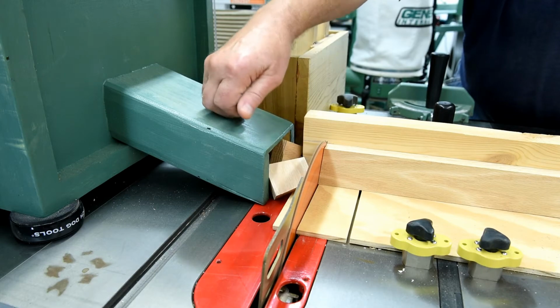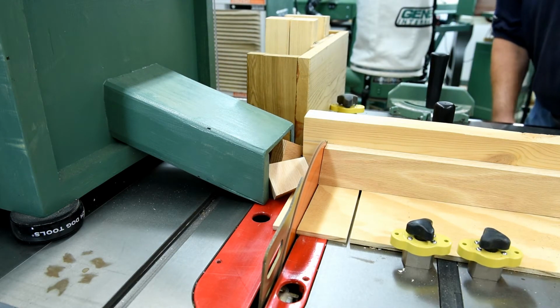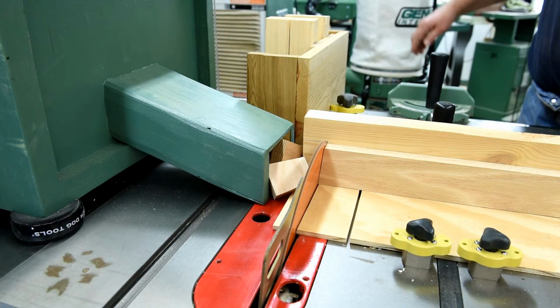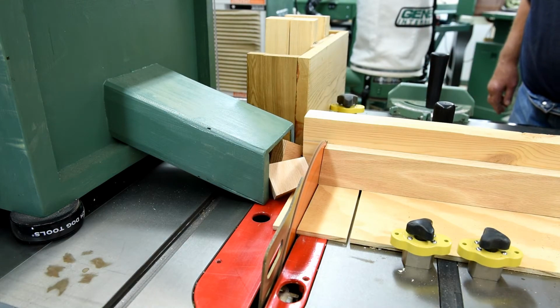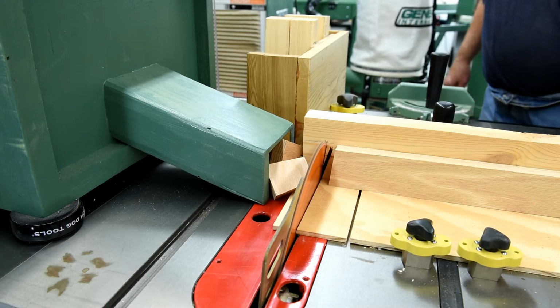Now, I was afraid this was going to happen, but I wanted to try this anyway, just in case it'd work. But these segments are just a little bit too big. It works great on smaller segments. I guess I'm going to have to do it the old-fashioned way.